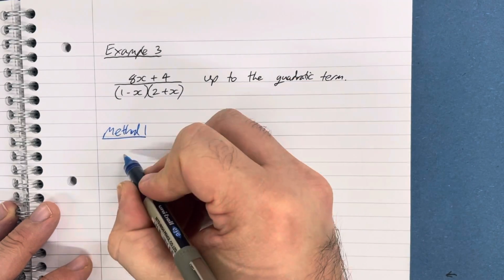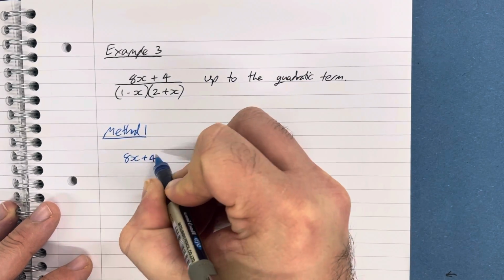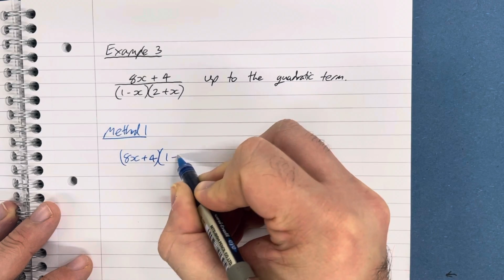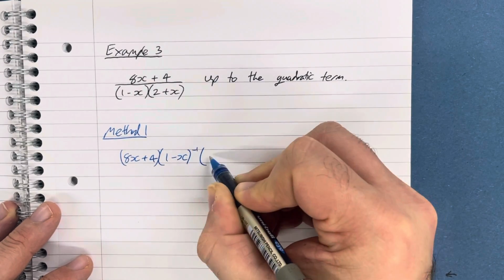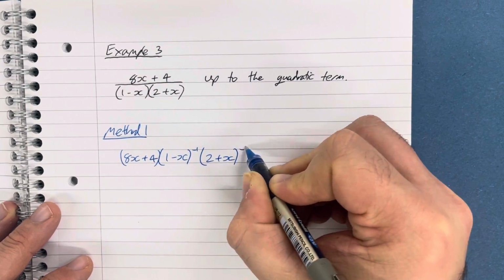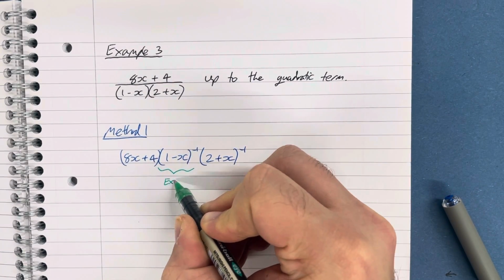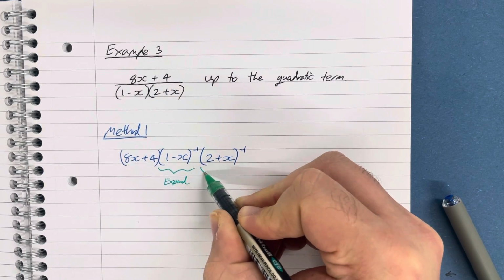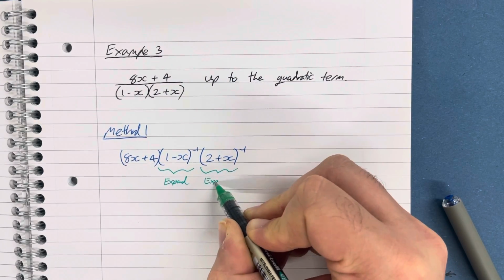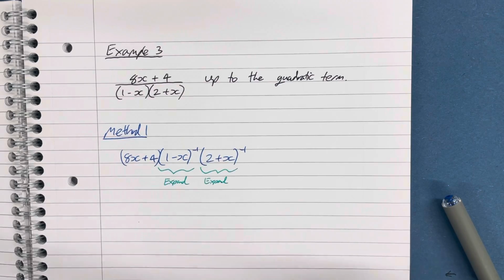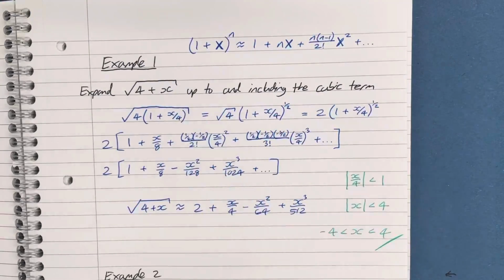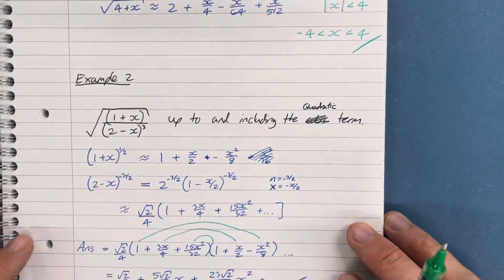So method 1, consider that this is equal to 8x plus 4 multiplied by 1 minus x to the minus 1 multiplied by 2 plus x to the minus 1. And what you'll do is you'll expand that binomially and expand that binomially, which actually reminds me, again, I forgot to give the restriction on x here.